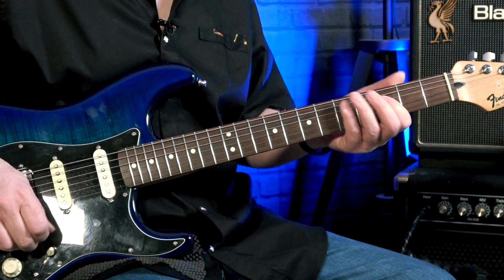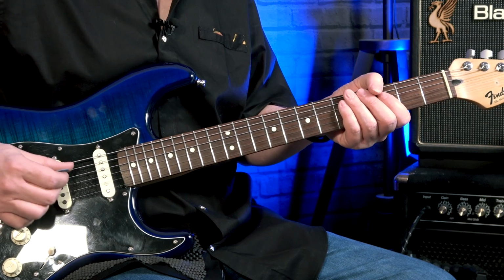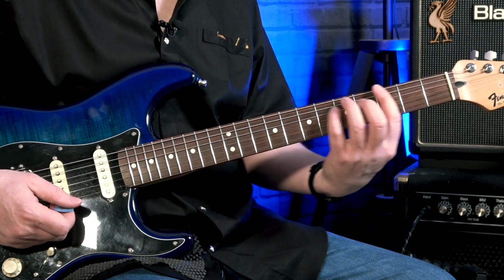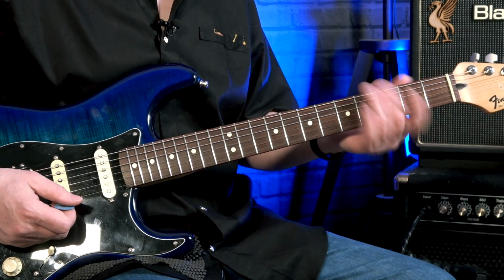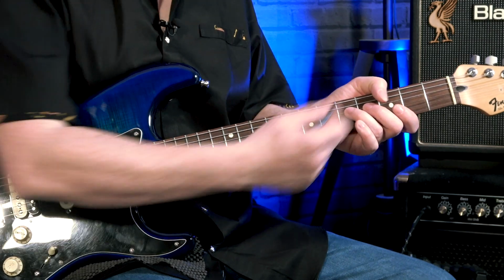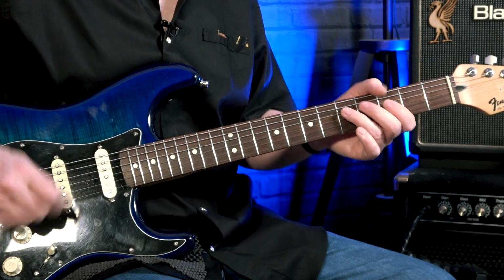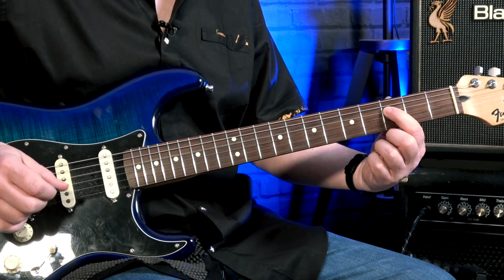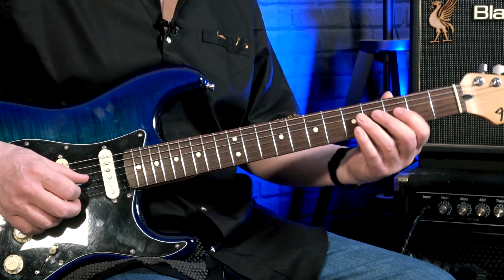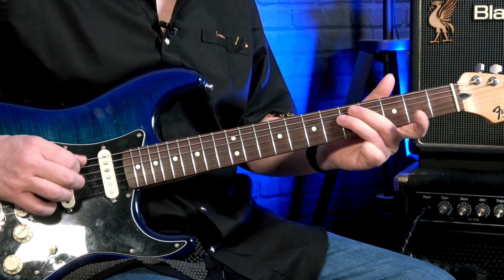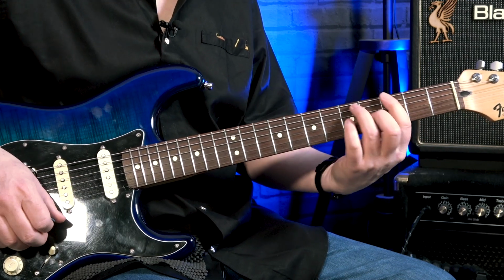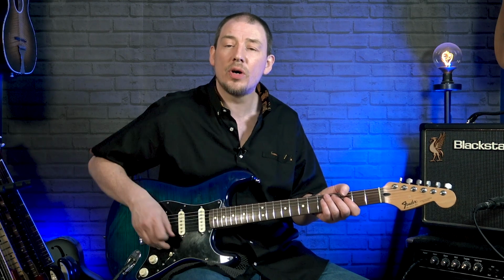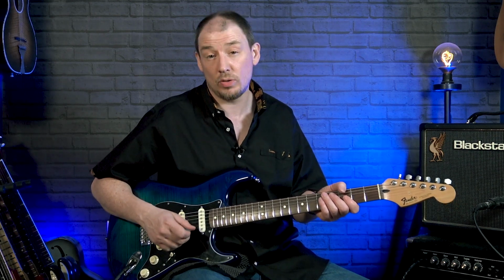So in this case, it's this note here, 3rd fret of the D string. So if you think of your G minor pentatonic in this case, it's the one that's immediately below the root note. So there's your root note. So we're going to highlight this one here. And the way we're going to do that is we're going to play this. Because what that's really doing is it's highlighting the notes from a G7 chord.